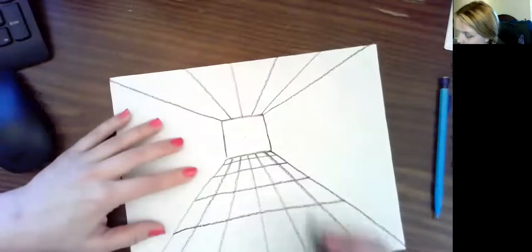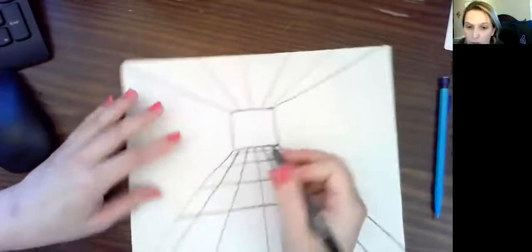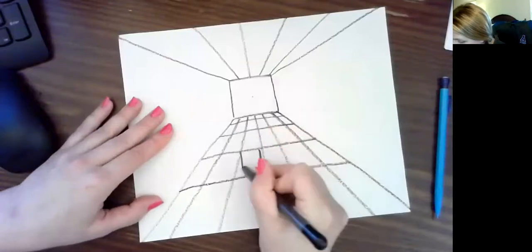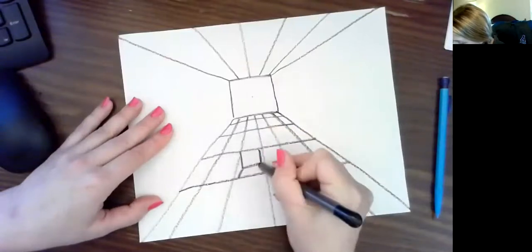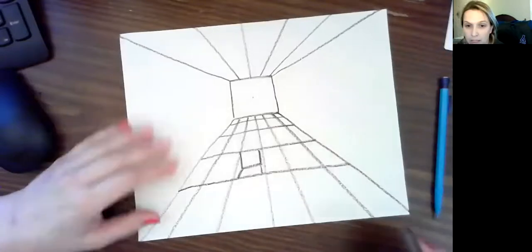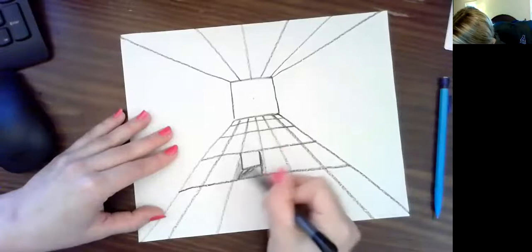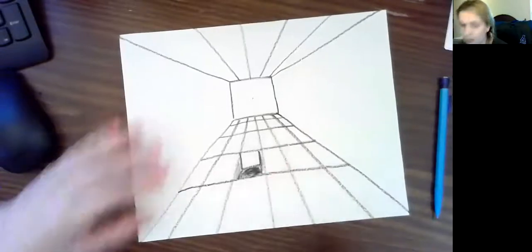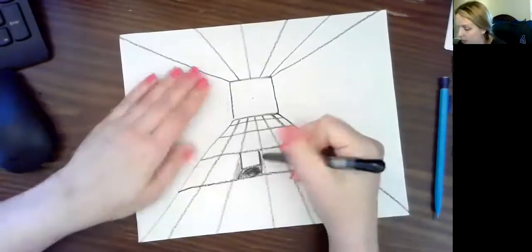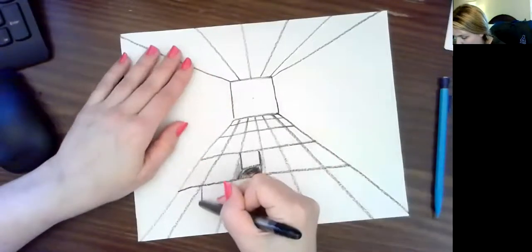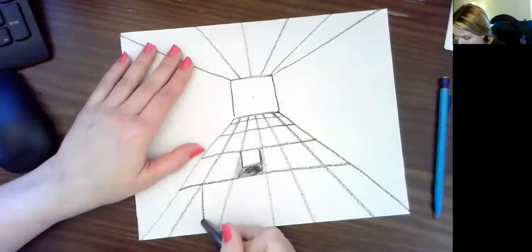I'll just leave that one like that. Now I want to pretend that there is a hole in this floor. So I'm going to come straight down, straight across, and then like that. And I can reinforce this as being a deep dark pit if I want to, because I can color it in. Okay. Again, let's say this one is a deep dark pit.